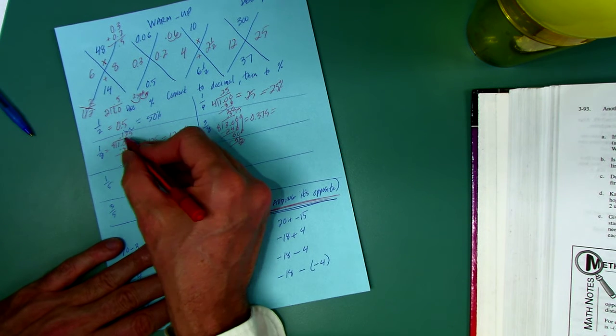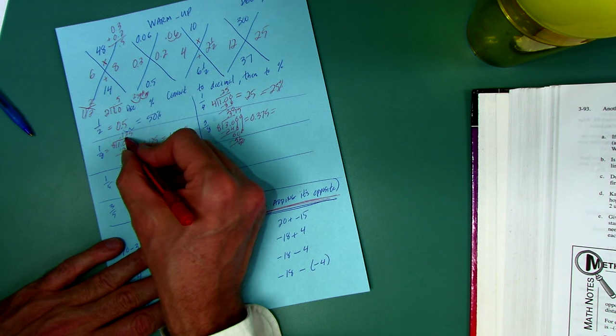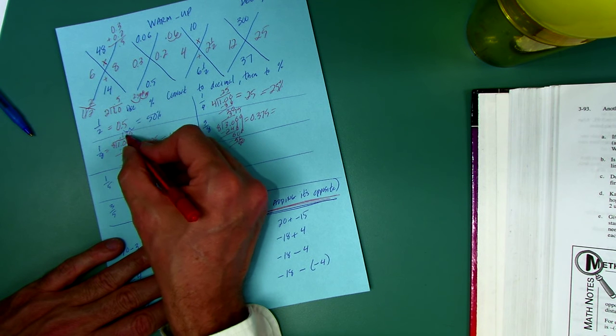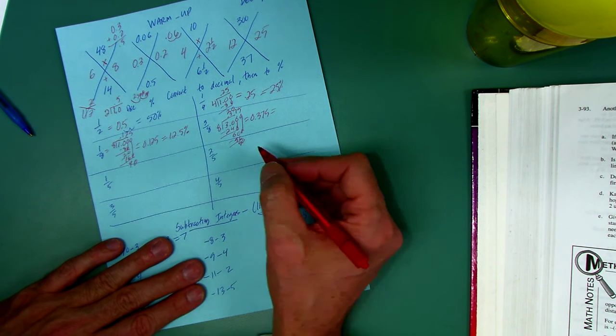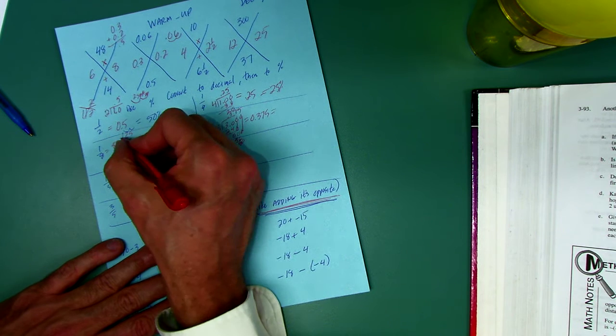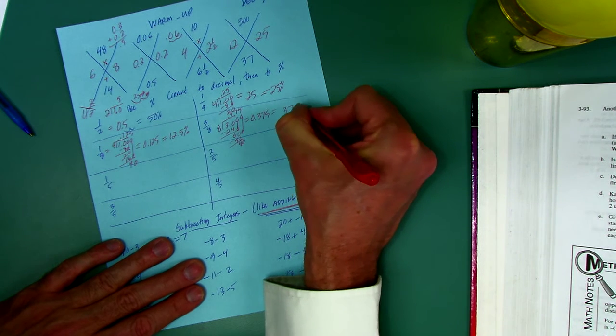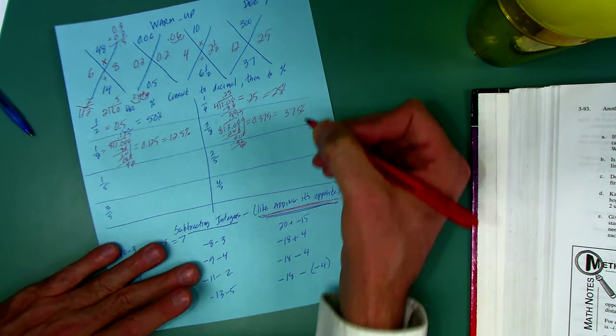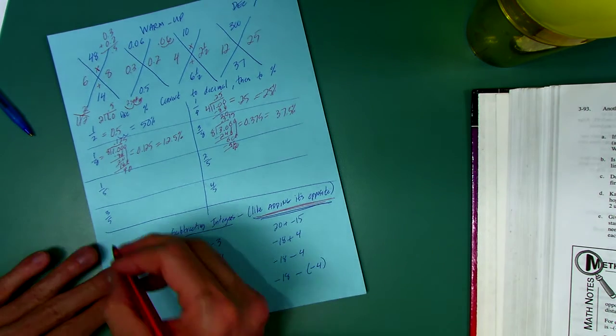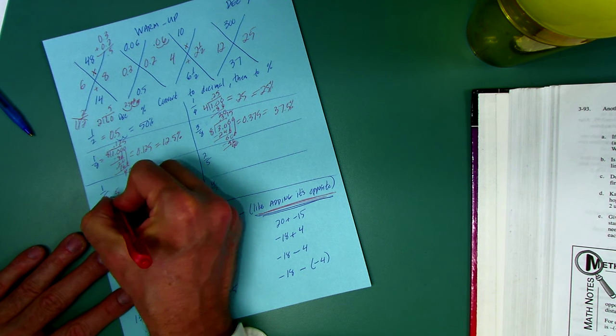This is 1/8 is 125. 3/8 is 3 of those. 3 1s, 3 2s, 3 5s, right? 3 25s is 75. So that makes sense. Move it over 2 spots to get the percent. 37.5%.